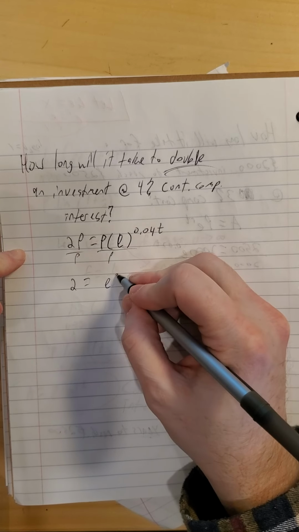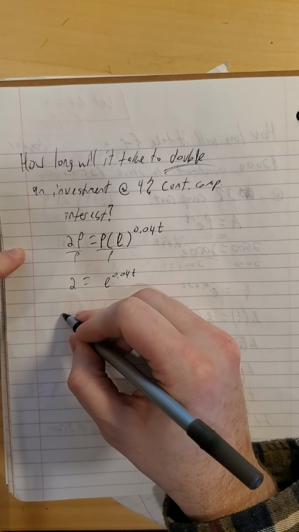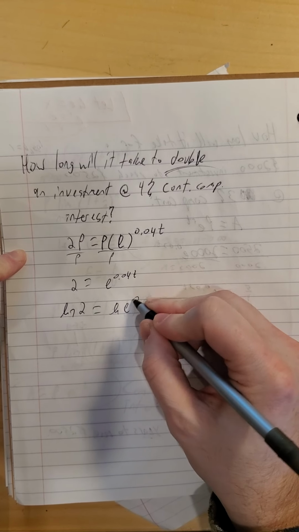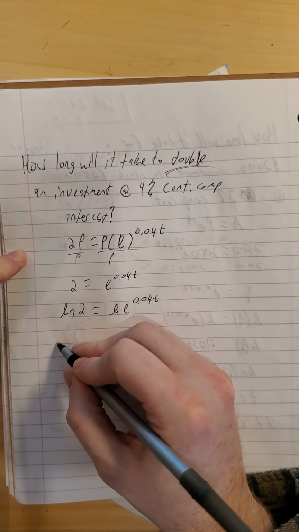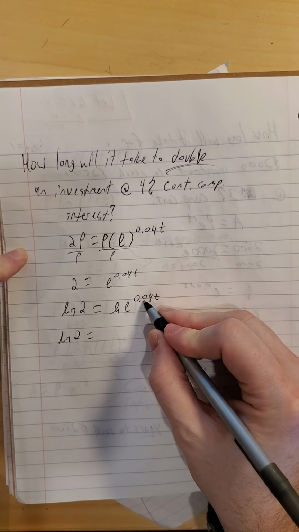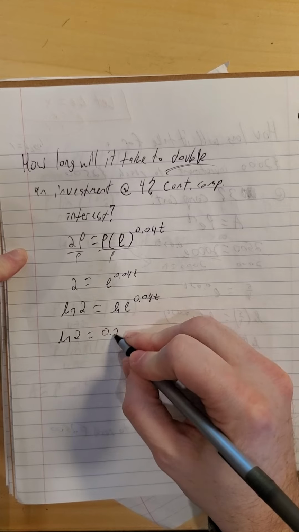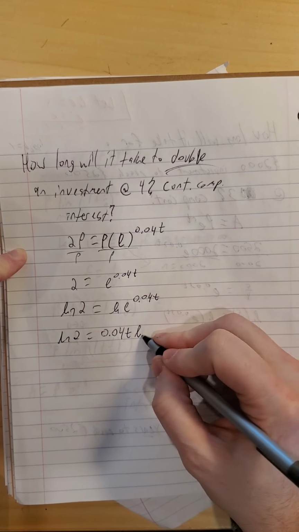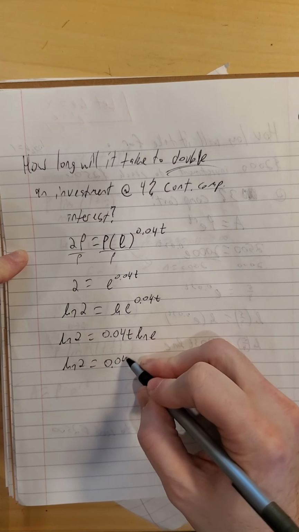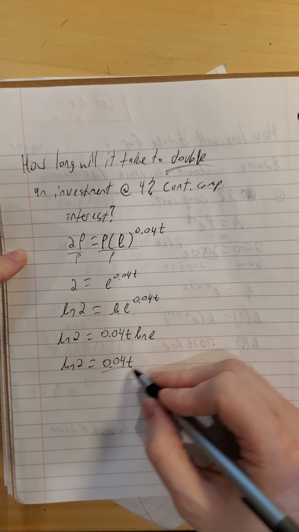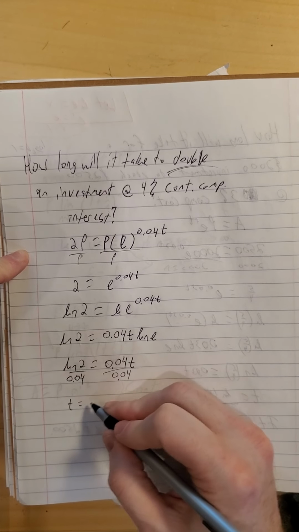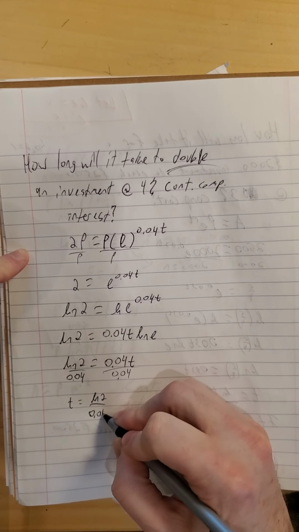So the P, notice, cancels out entirely. So then 2 is e to the 0.04 times t. Just like before, then natural log of both sides. So natural log of 2 is natural log of e to the 0.04 times t. Natural log of 2 then, log of something to a power, the power can become a factor, so we pull that 0.04t. And we have natural log of e, which again is 1. So natural log of 2 is 0.04t, and this is now just a linear equation. So divide by 0.04 on both sides. So t is natural log 2 divided by 0.04.